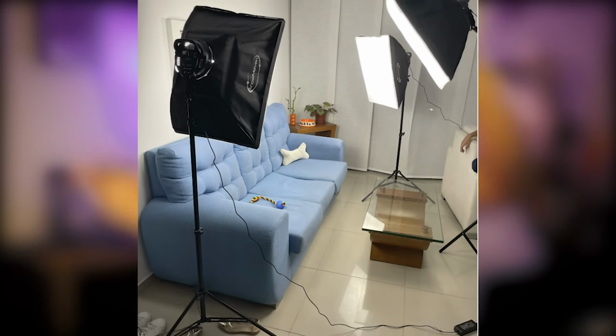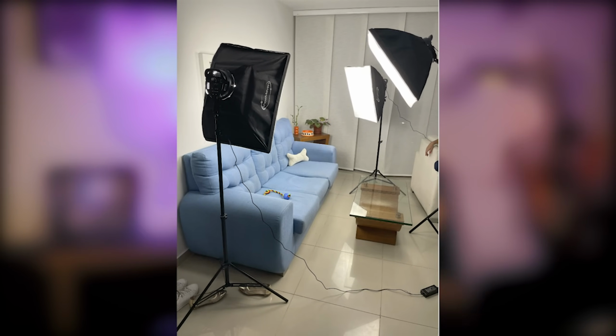And the next thing you should keep in mind is that you need good lighting. So if you can afford to invest in any of these lighting setups, do. Otherwise, sit by your window. Nothing beats natural light.